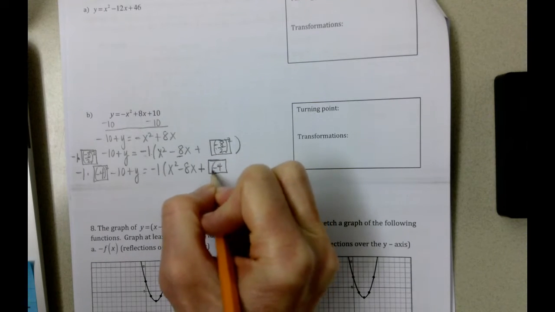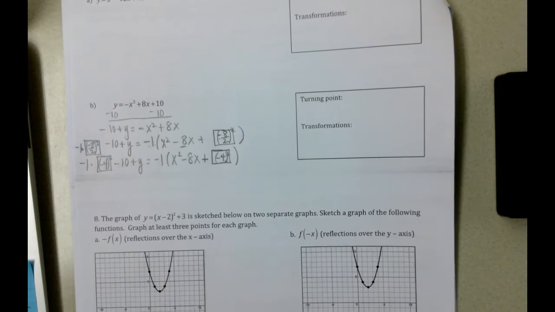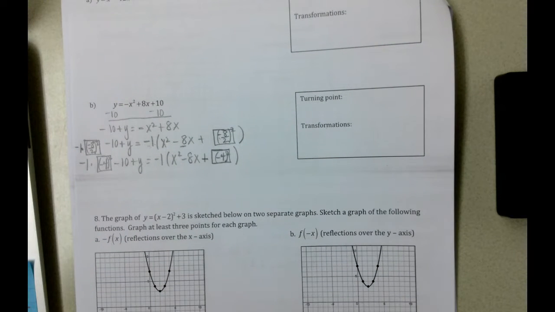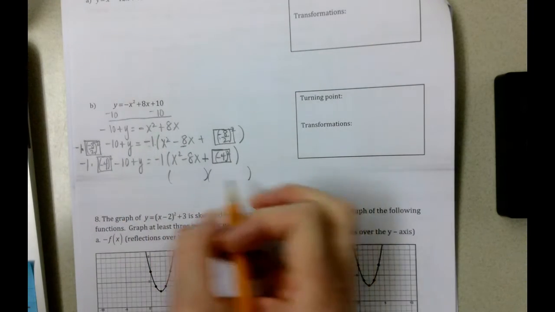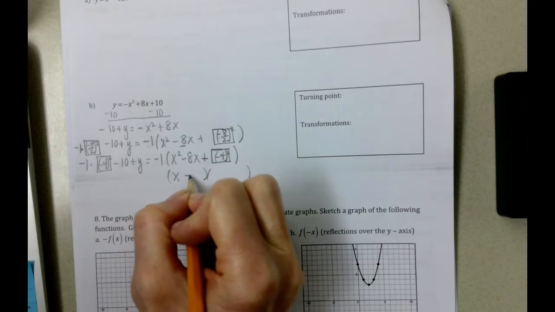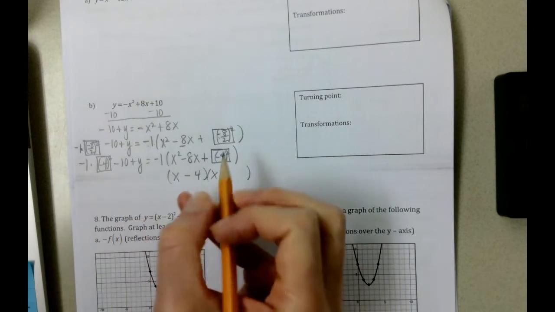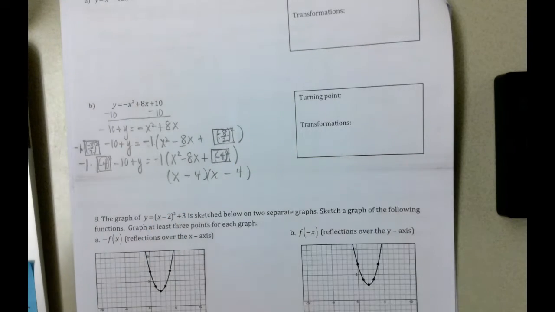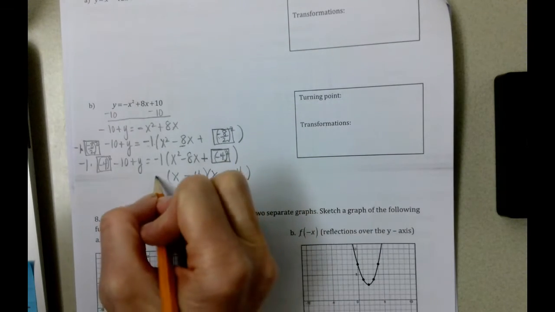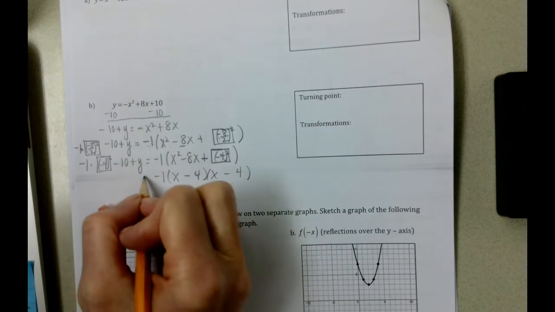Negative 4 squared. The reason that I write that like that is so that we don't have to actually split the middle. When we're working with completing the square, we need to have the same values in the parentheses. So this is x minus 4. X squared is x times x. And then negative 4 squared is negative 4 times negative 4. We still have our negative 1 outside of that. And then we can start working on the other side.